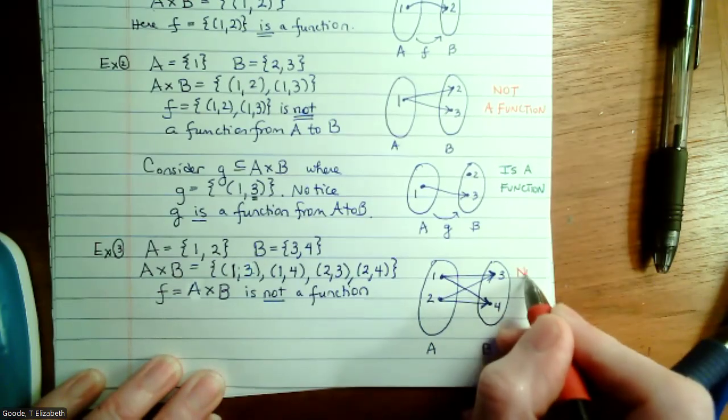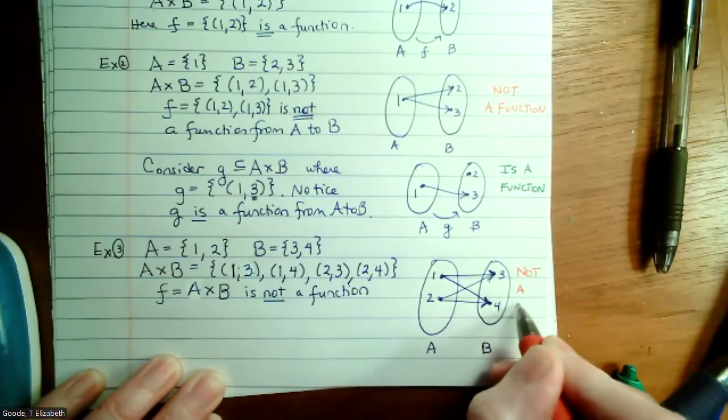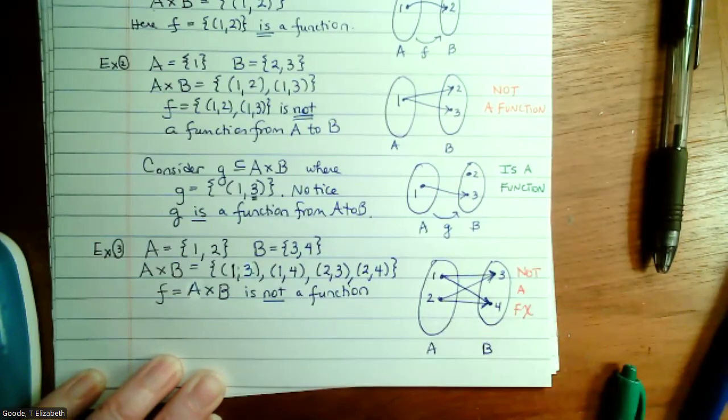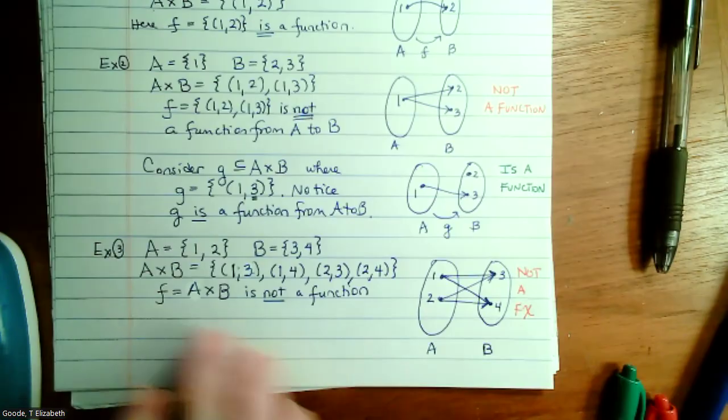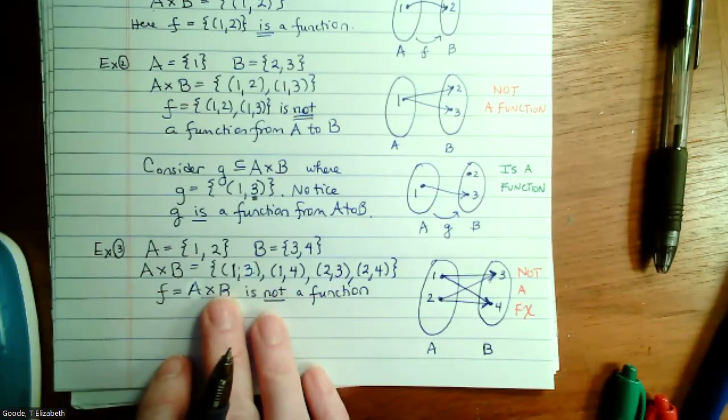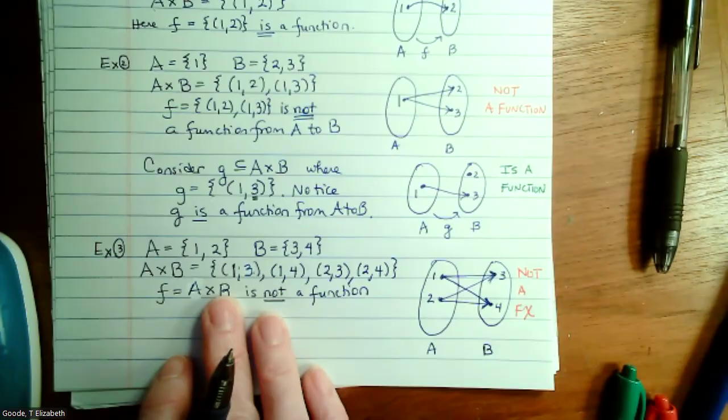So this is not a function. But we could take subsets of A cross B and build functions.